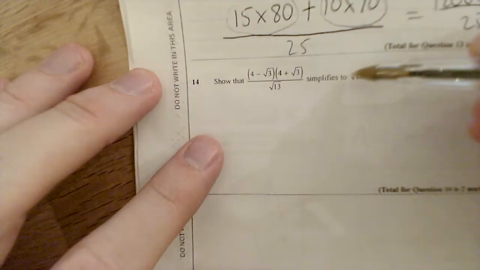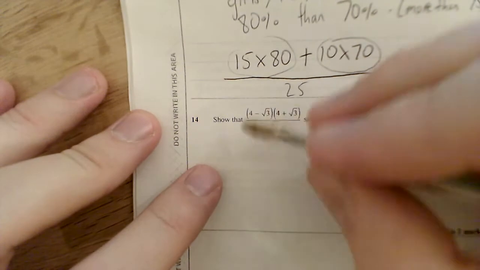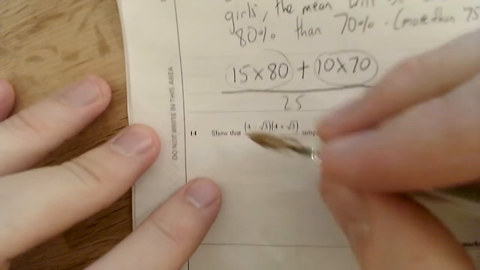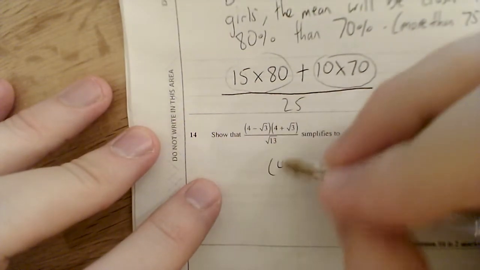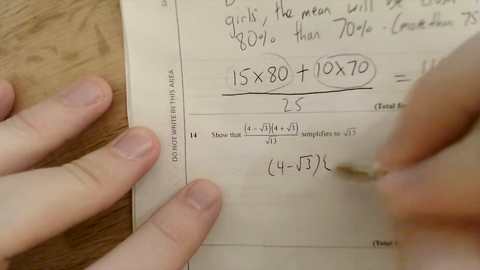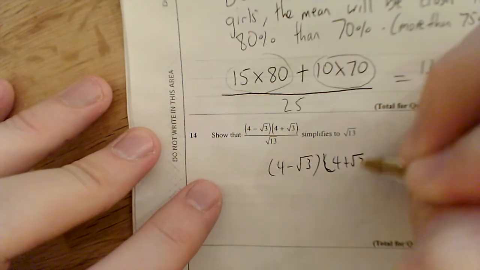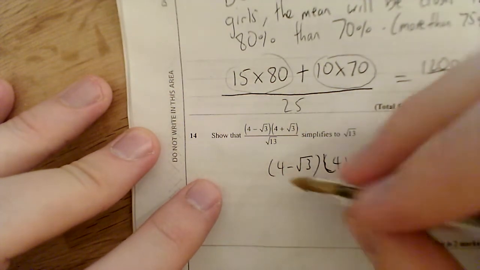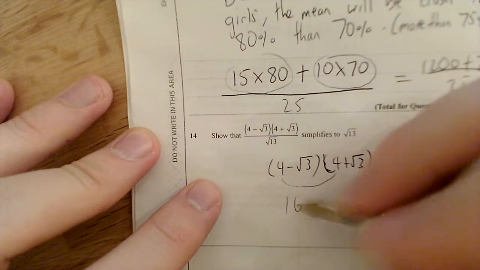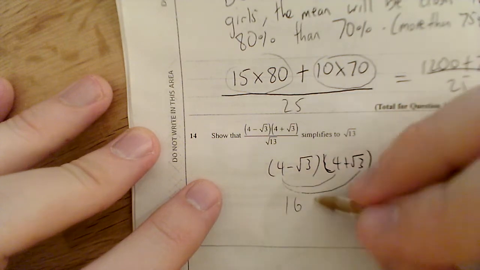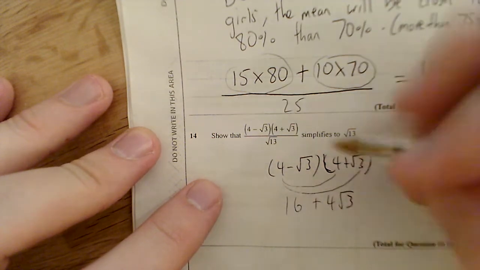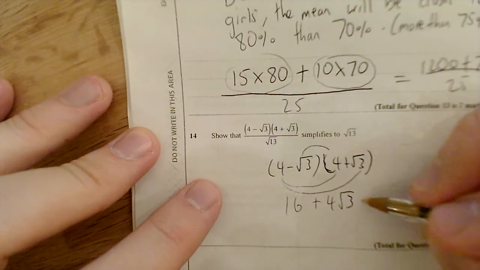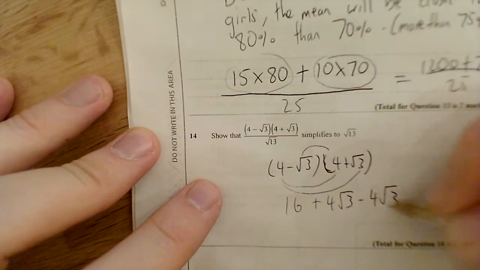Show that this simplifies to root 13. Well, the top bit with the brackets, we really want to expand that bit first. So you've got 4 minus root 3, and you've got 4 plus root 3. So 4 times 4 gives me 16. 4 times plus root 3 gives me plus 4 root 3. Minus root 3 times by 4 gives you minus 4 root 3.